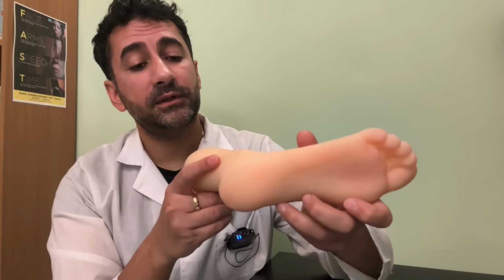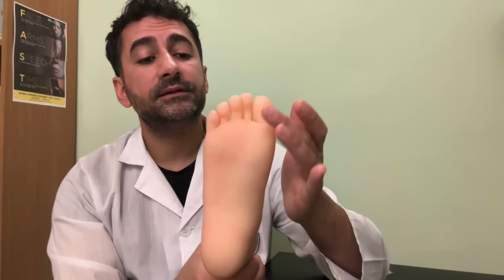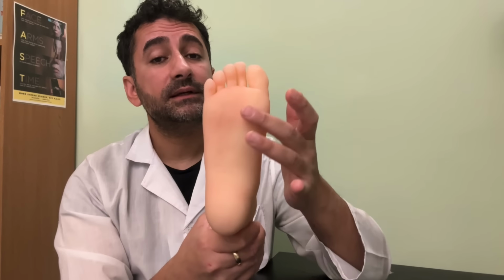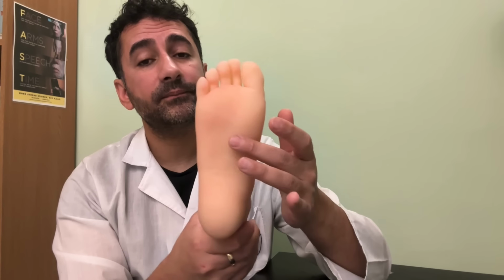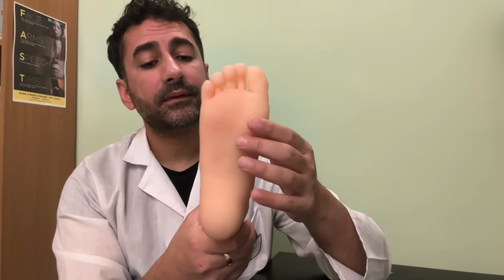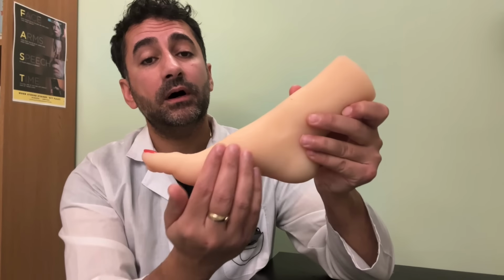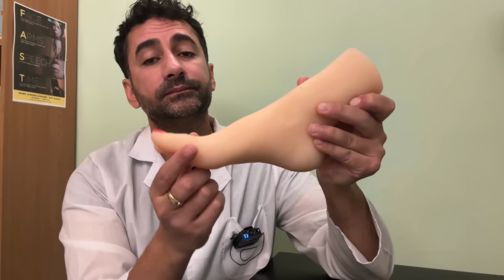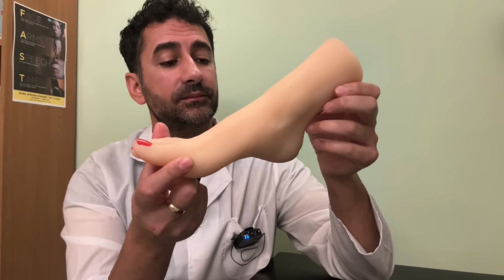Let me try and help you there. So this part of the foot here is the ball of the foot there. You have your arch there. You can see, for obvious reasons, your arch.